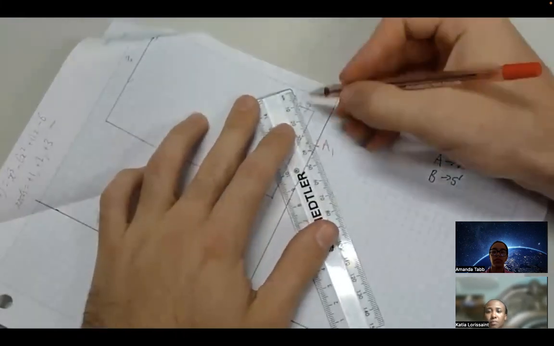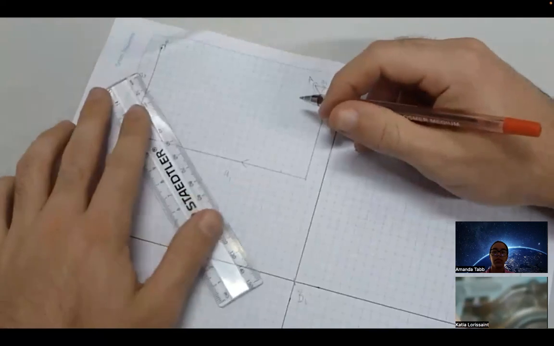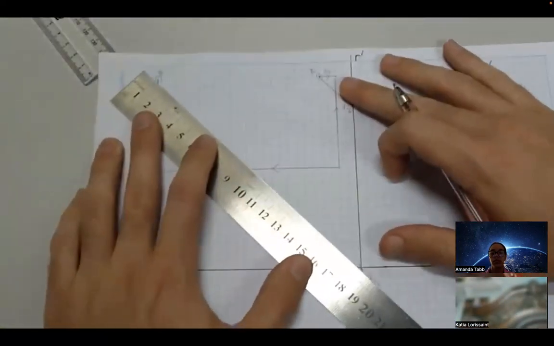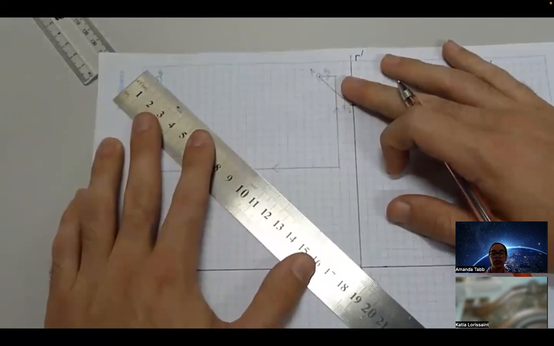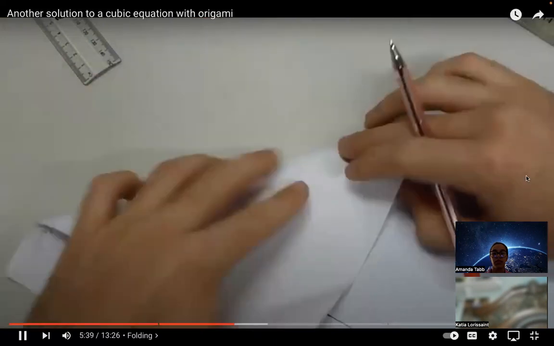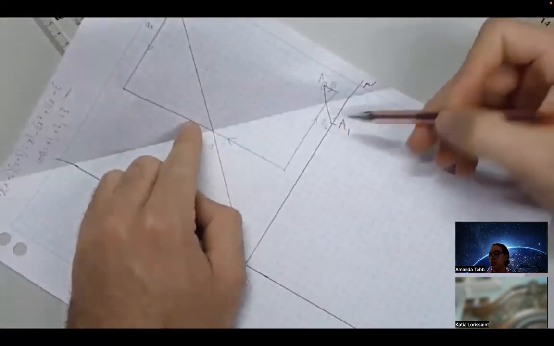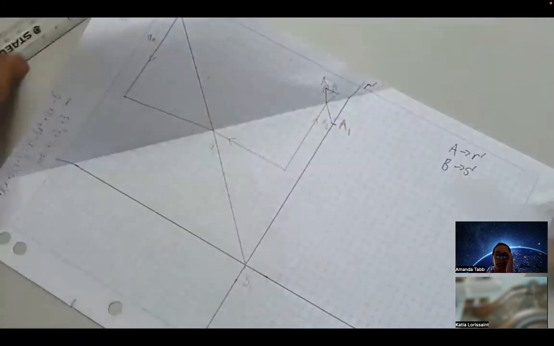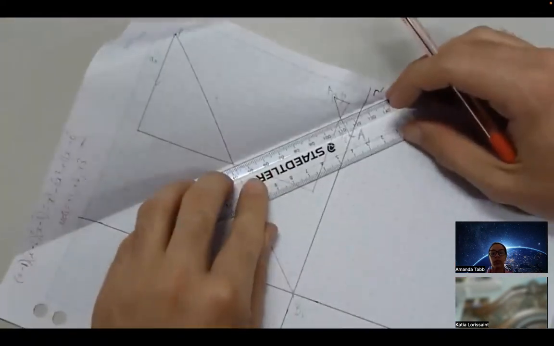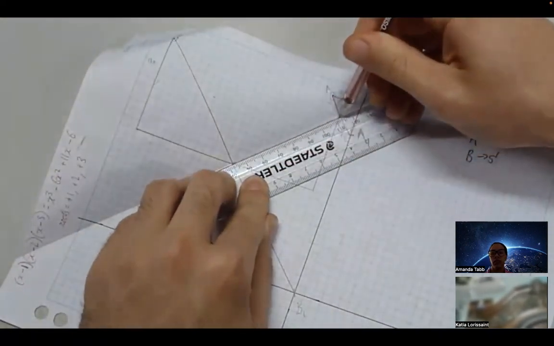So I'm just going to link these up. And I'm going to need a slightly bigger ruler for this. So, and remember, along our fold, which should be perpendicular to both of these lines, we just want to draw a line straight through. So let's go. Yep, cool.